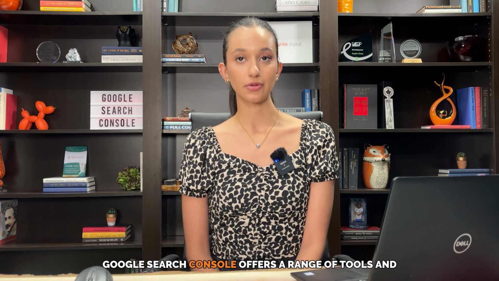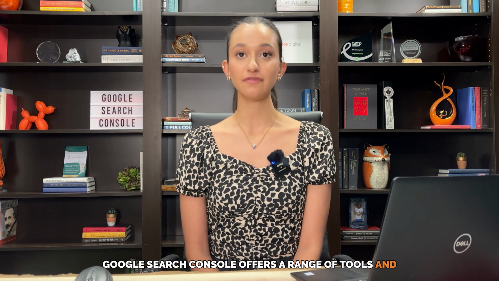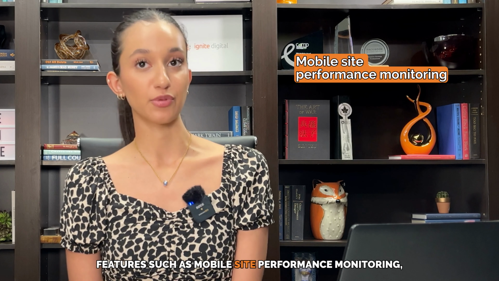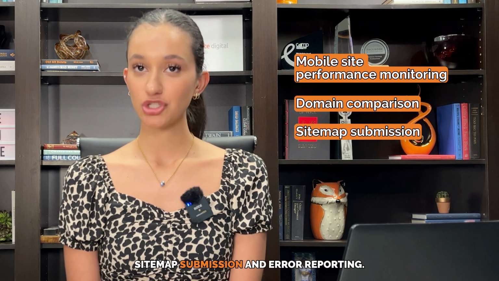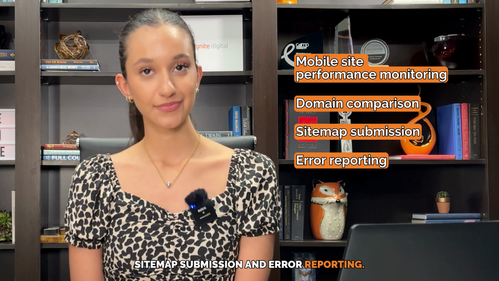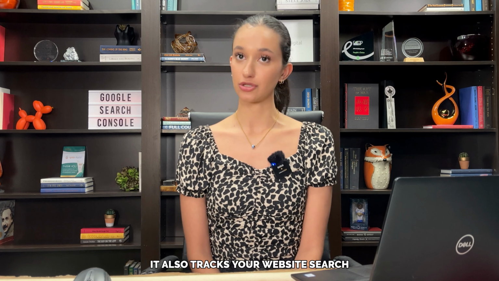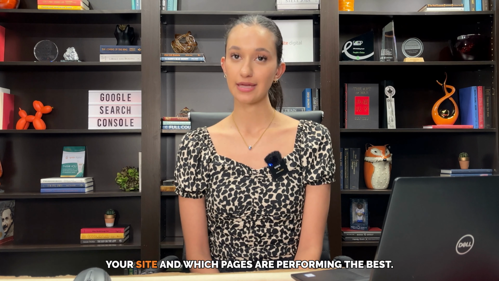Google Search Console offers a range of tools and features such as mobile site performance monitoring, domain comparison, sitemap submission, and error reporting. It also tracks your website search traffic and performance data, allowing you to see exactly how users interact with your site and which pages are performing the best.